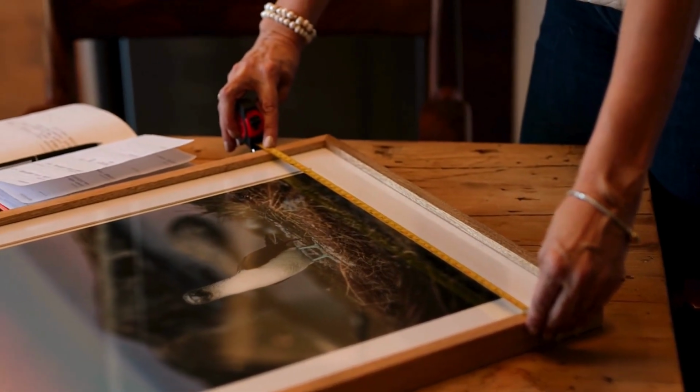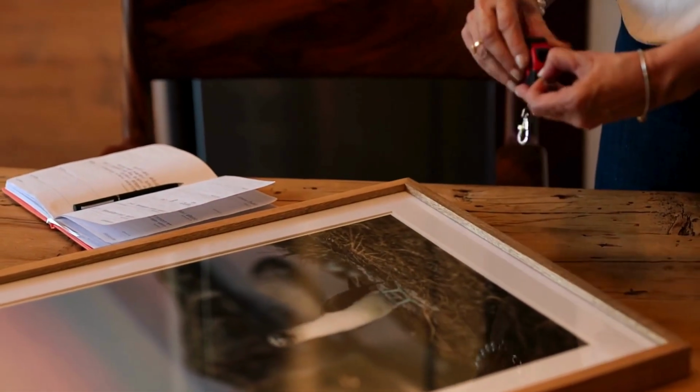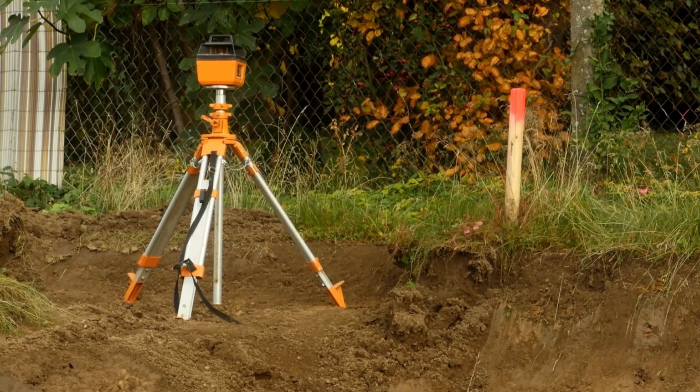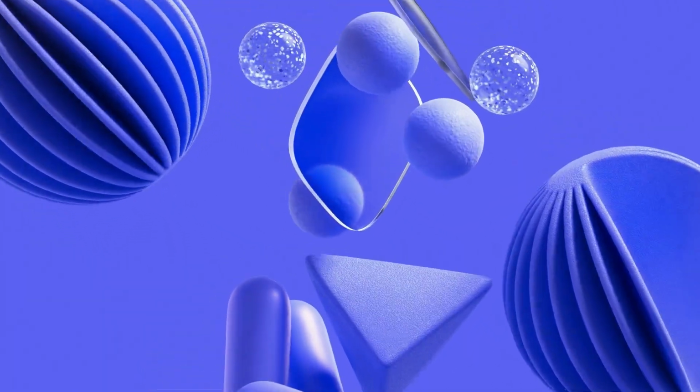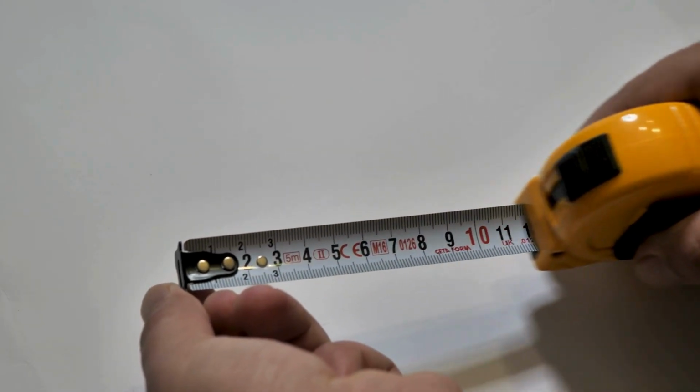Let's take a simple example, a notebook. If I trace around the edges like this, I am measuring its perimeter. This works for any shape, rectangles, squares, or even irregular shapes.